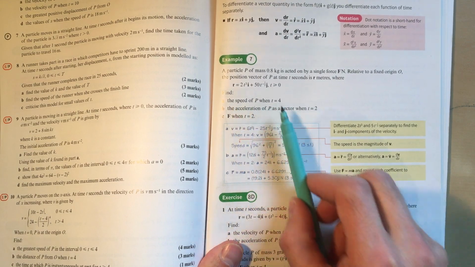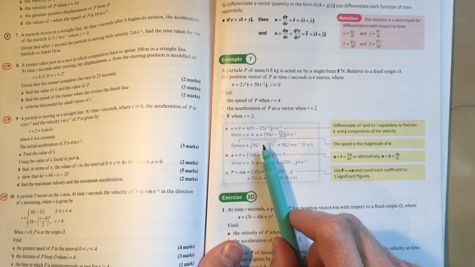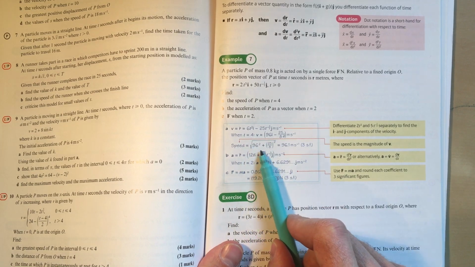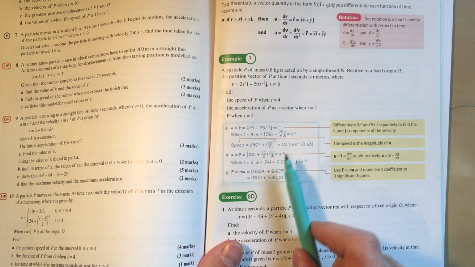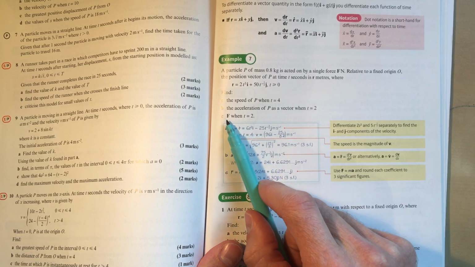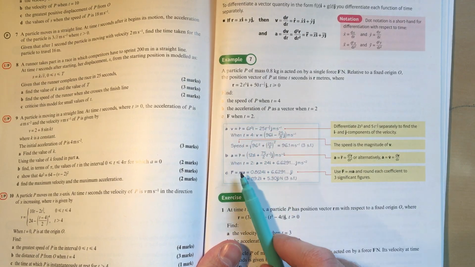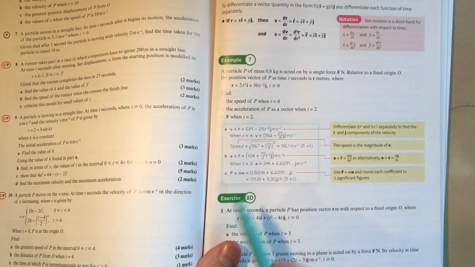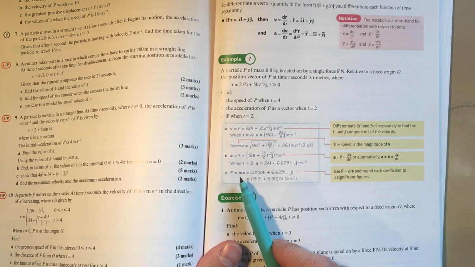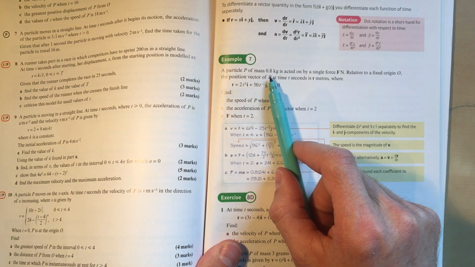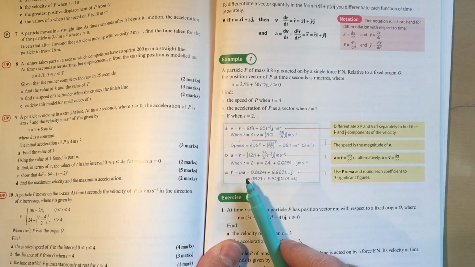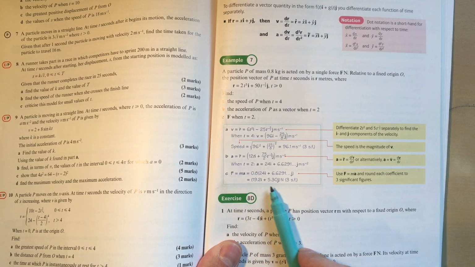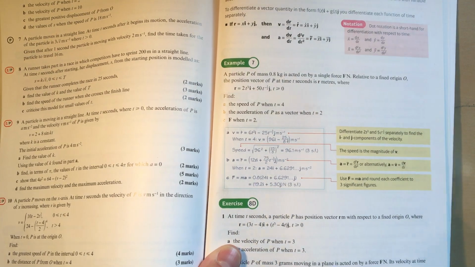Don't forget the speed is the magnitude of the velocity vector, so when we've found that velocity vector, we've got to substitute in t equals 4 and then find the magnitude of it. To find the acceleration, we differentiate again. For the force when t equals 2, remember, acceleration is a vector, so is force. So mass times acceleration, and the mass is 0.8. We multiply the acceleration vector by 0.8, and that gives you the force vector. But we leave that as a vector because it's a vector quantity.